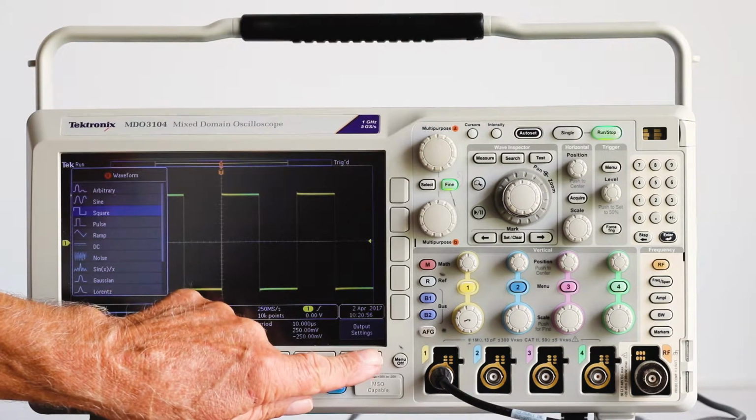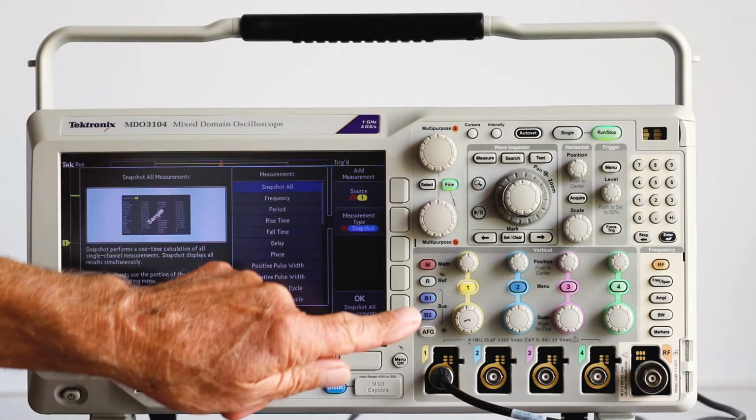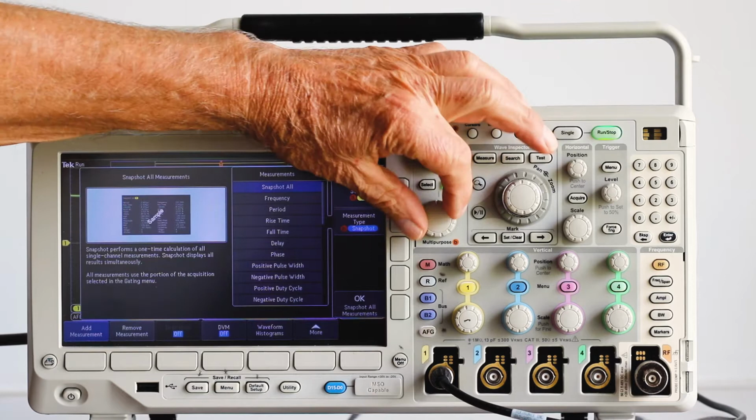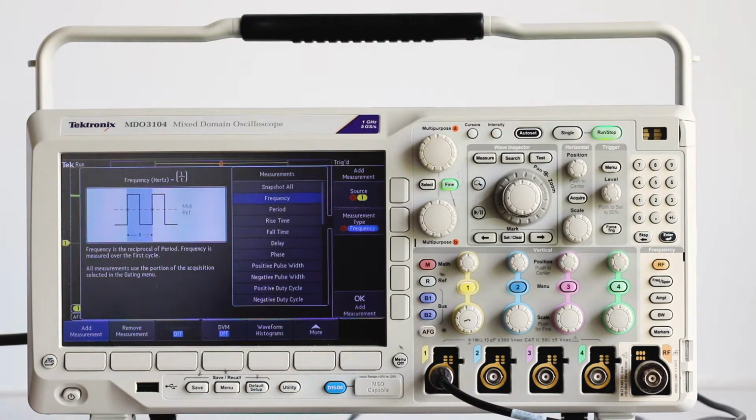Now we'll scroll B down to frequency. Notice that a very interesting window comes up that shows a relevant formula, a generic image of the waveform, and a descriptive statement.